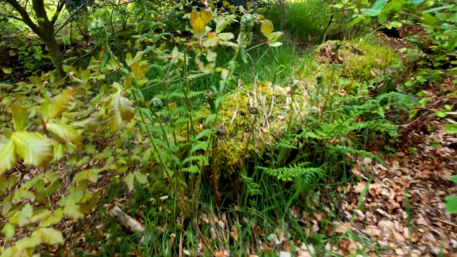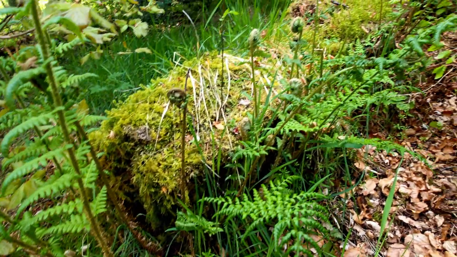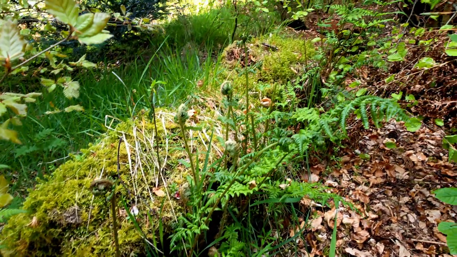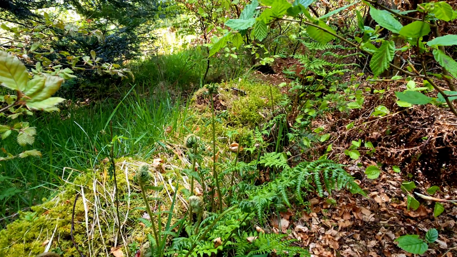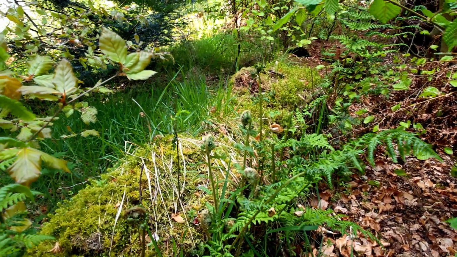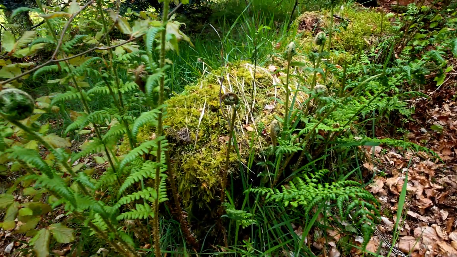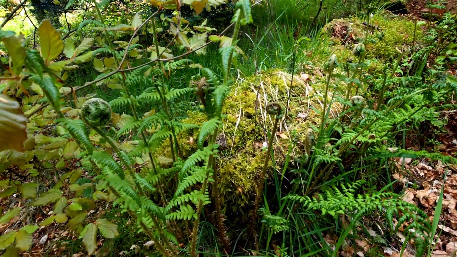But look at how many different types of plants are now growing in this old trunk. Everything from ferns, mosses, grasses to small trees. Dead wood provides a habitat for other species, and once it's rotten completely, it leaves a legacy of new plants behind.